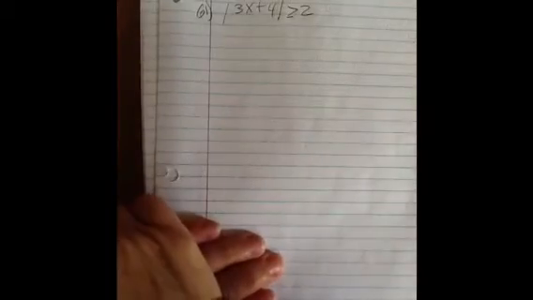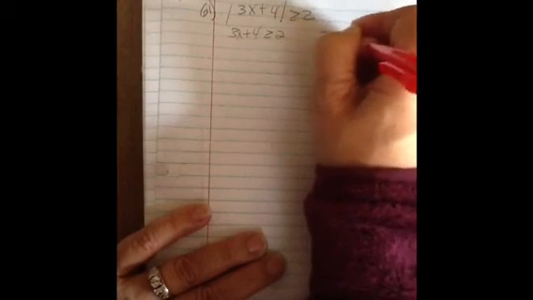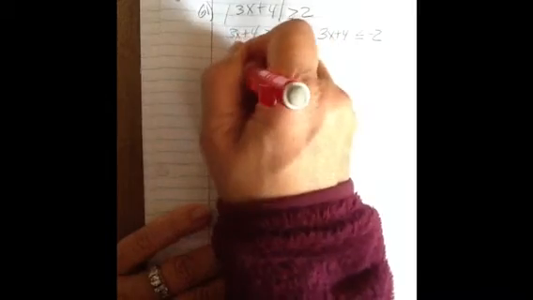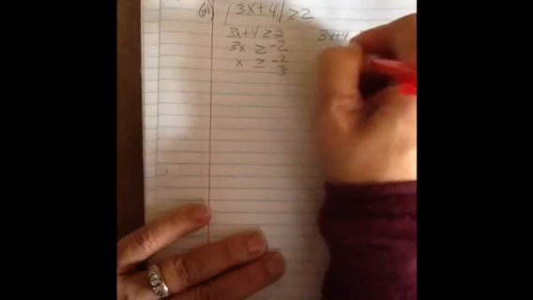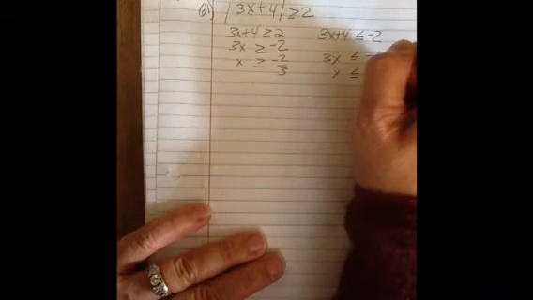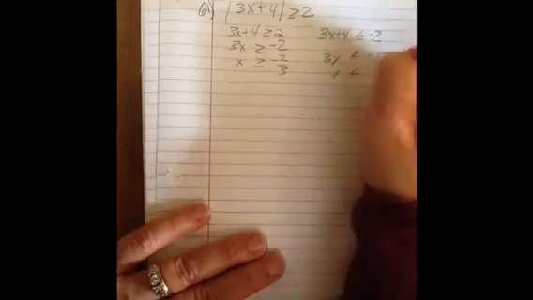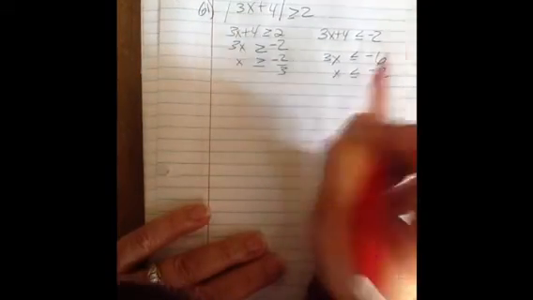Now we can solve this again using algebra. 3x plus 4 greater than or equal to 2, or 3x plus 4 less than or equal to negative 2. I solve for x and I get x is greater than or equal to negative 2/3. I solve the other one and get x is less than or equal to negative 2. So I want all those bigger than negative 2/3 or all those less than negative 2.